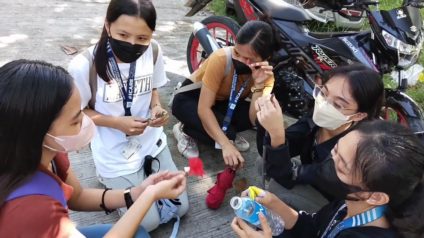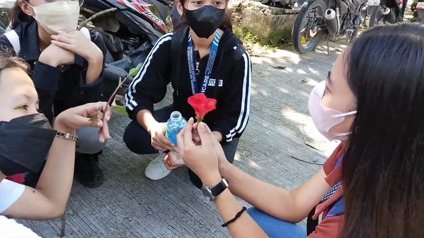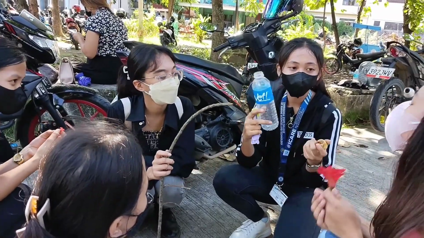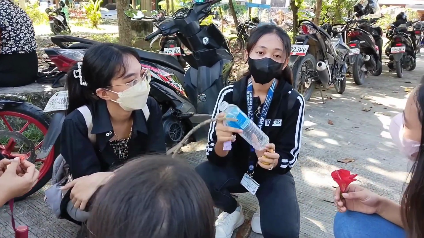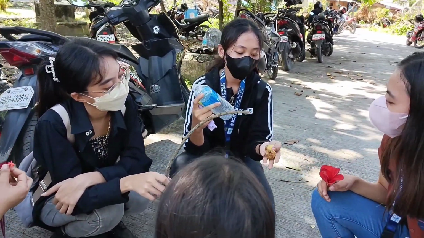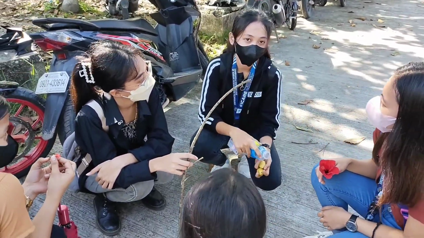Okay. And how about you? Mine is, I found a beautiful red gumamela. Mine, I have found these two things. This disposable plastic bottle, and I have also found this tiny yellow coconut fruit.